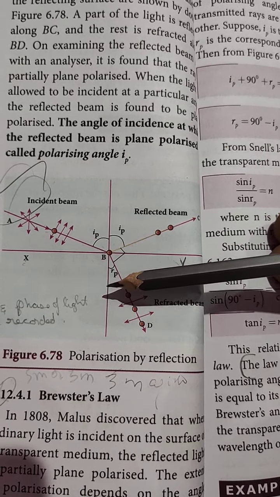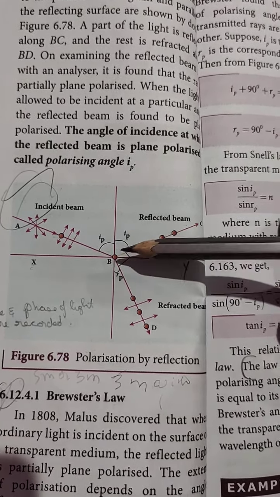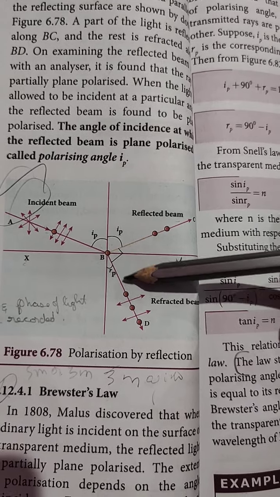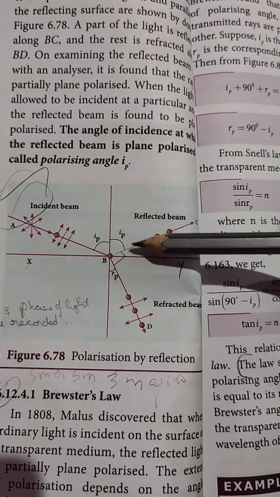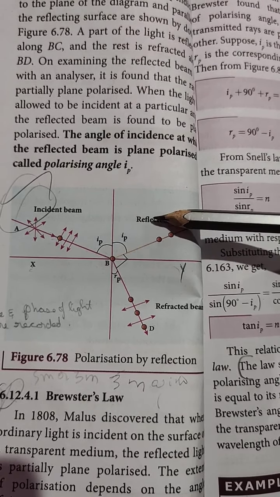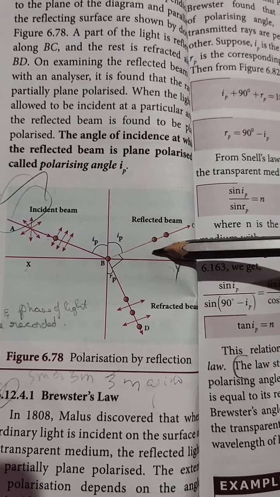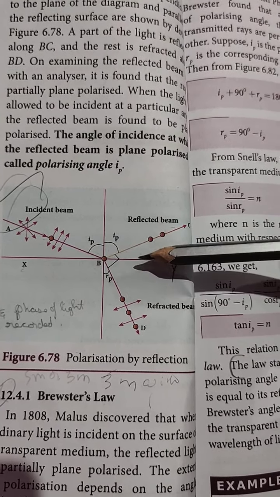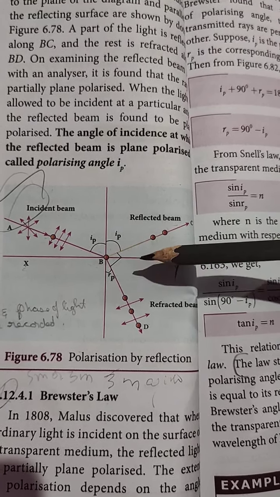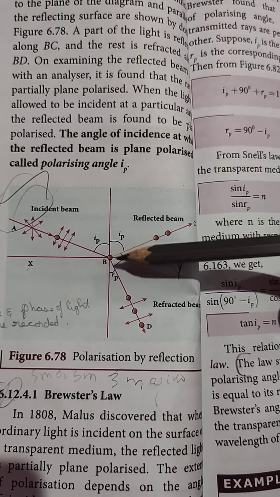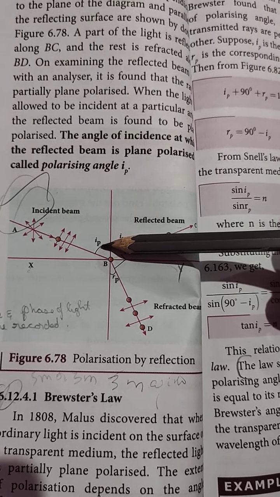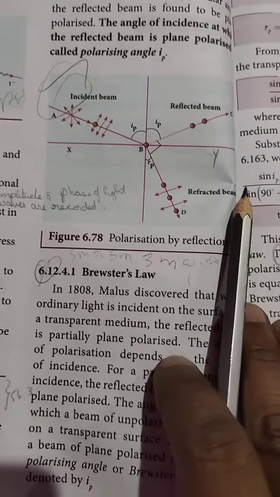A part of the light is reflected along BC and the rest is refracted along BD. On examining the reflected beam BC with an analyzer, the ray is found to be partially polarized. This is partially polarized light. When the light is incident at a particular angle, the reflected beam is found to be plane polarized. The angle of incidence at which the reflected beam is plane polarized is called the polarizing angle IP. This is based on Brewster's law.